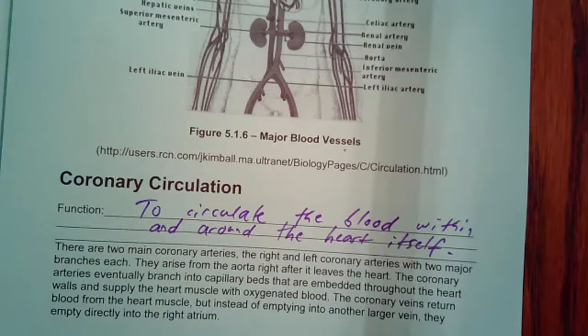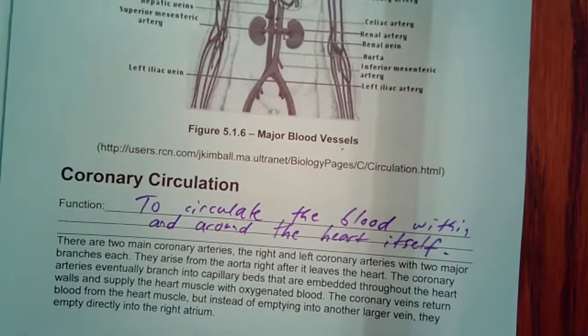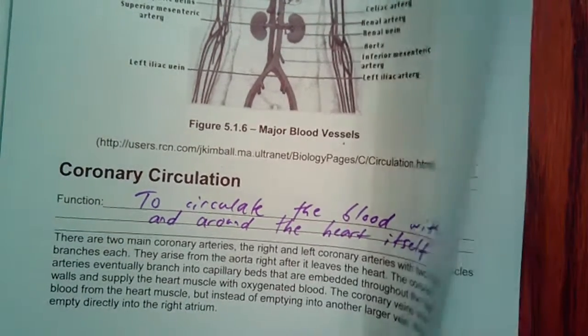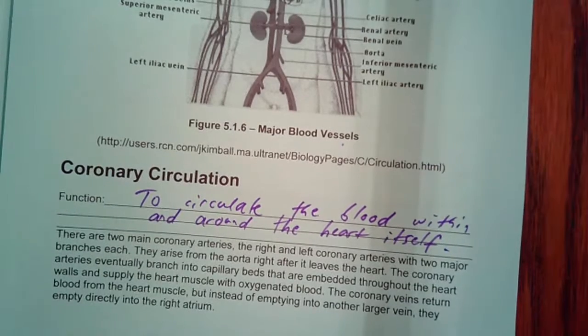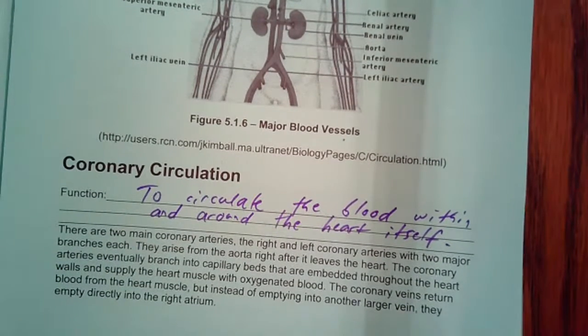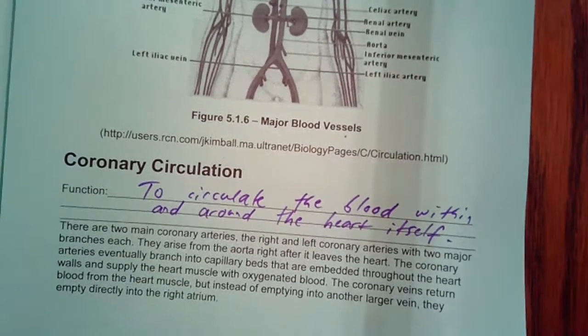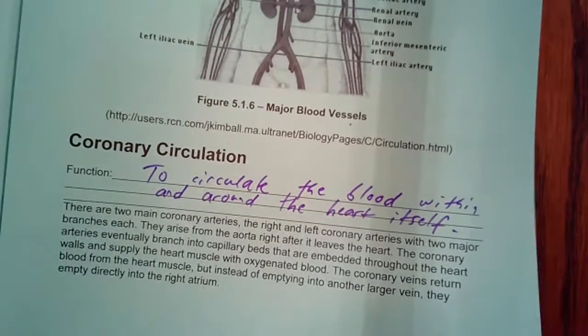So the circulatory system has a separate circulation for the heart itself. This is what the coronary circulatory system is doing. If something goes wrong with the coronary circulation, this could lead to myocardial infarction, which is also known as a heart attack.